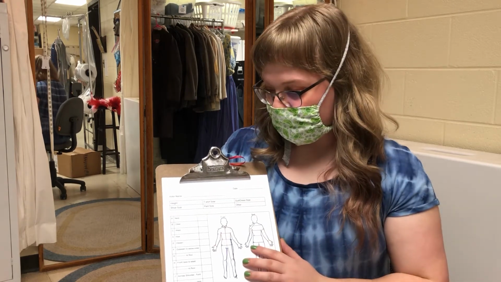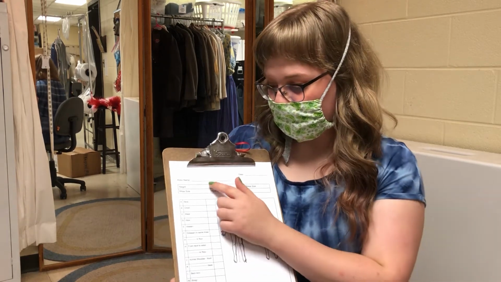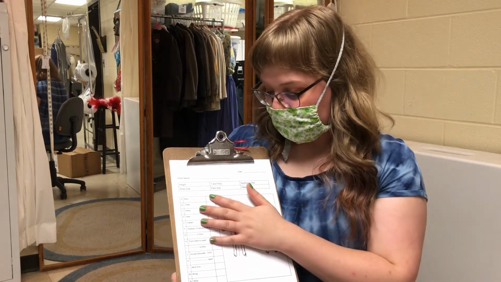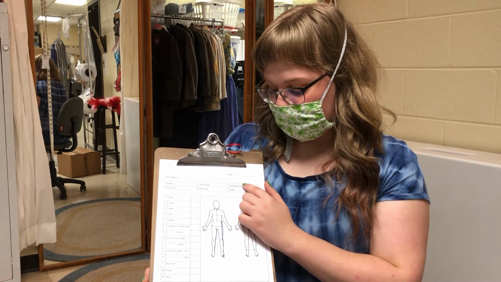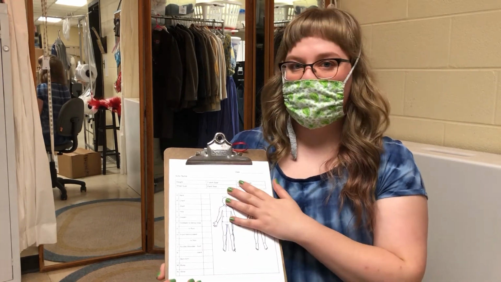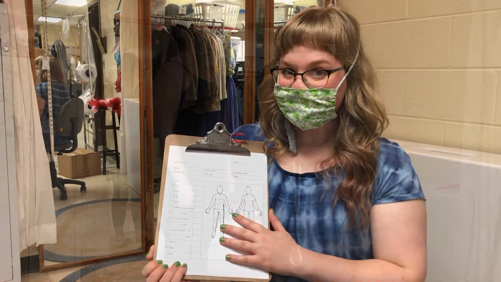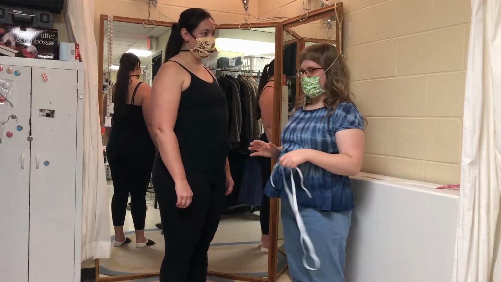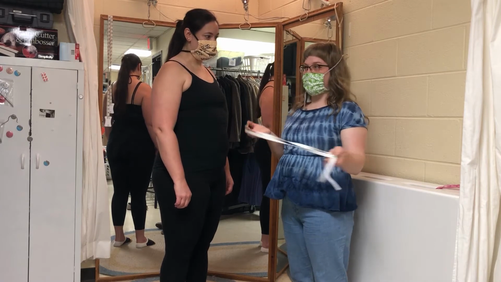At the top here, you can have your actor or your model fill in their height, their shoe size, their t-shirt size, pant size, suit or dress size, and then any other sizes you need, like bra or anything that is specialty. Before we start the measurements, we're going to tie a piece of elastic around Erica's waist.